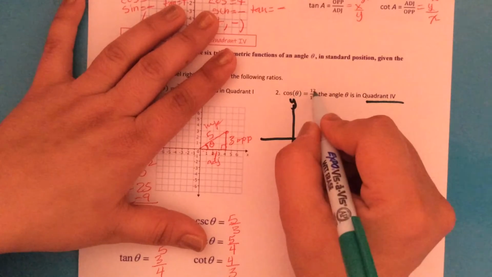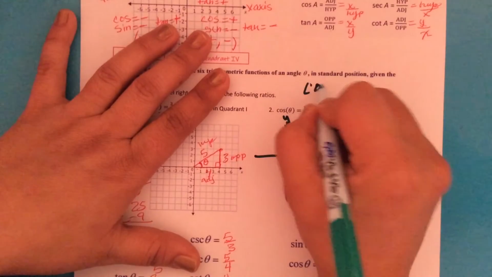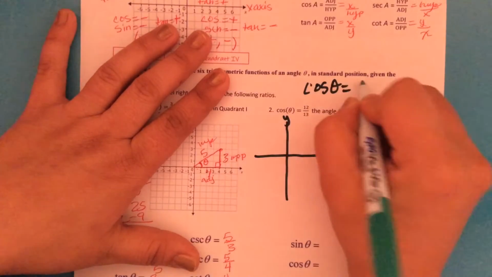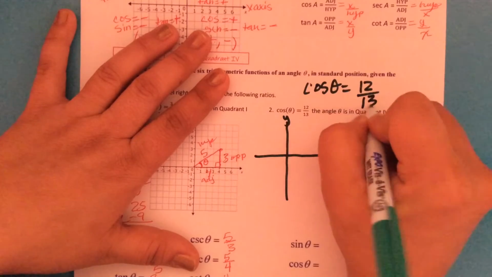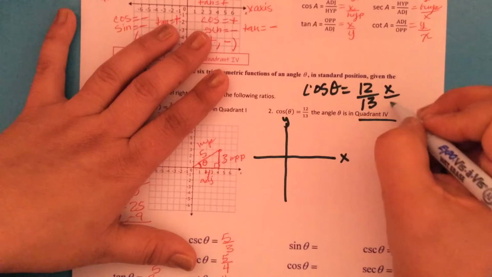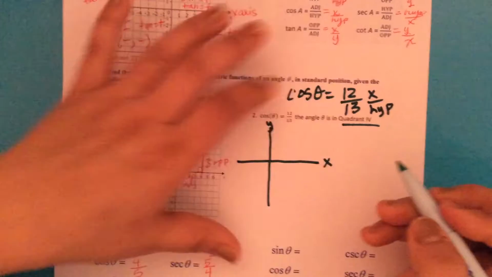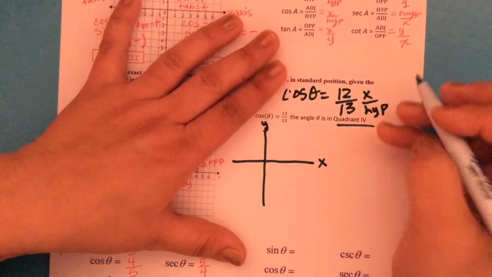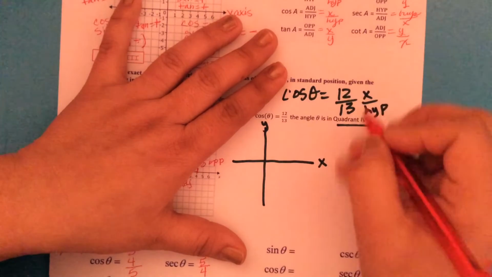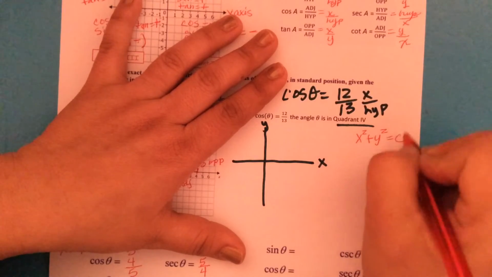So remember that the cosine of theta is 12 over 13. So that means it's going to be your X over your hypotenuse. So we need to find Y before we even draw it here. Well, we know it's going to be over here. So now we're going to do X squared plus Y squared equals C squared.